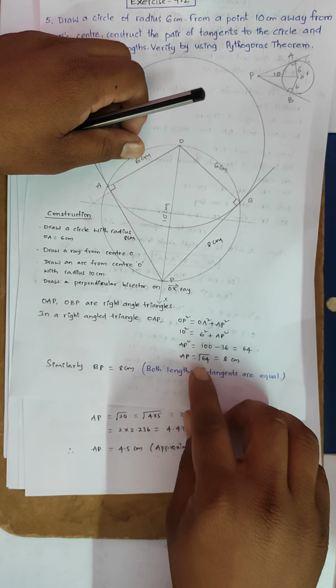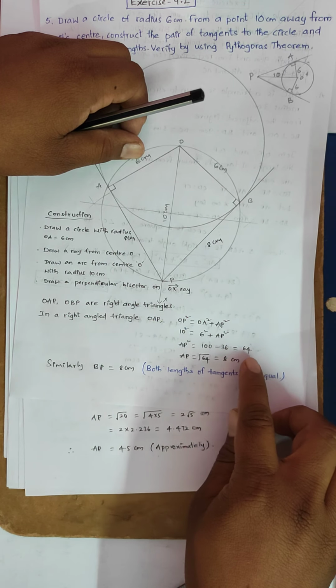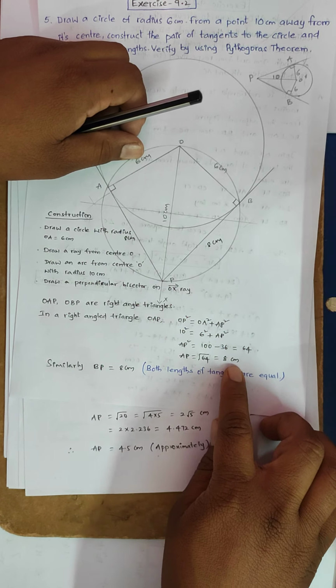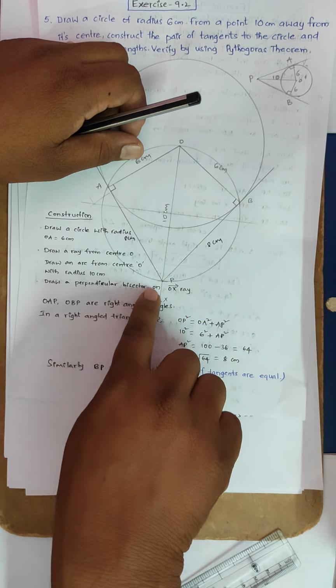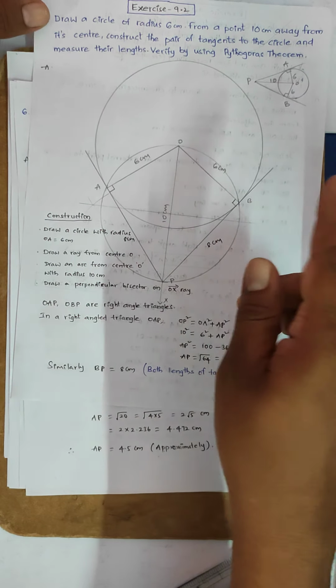Then the base side is equal to 10 square, 100, minus 6 sixes are 36. 64 will come. Then the square root of 64 is equal to 8 centimeter. The length of the tangent is 8 centimeter. If one tangent length is 8 centimeter, then automatically the other tangent length is also 8 centimeter.